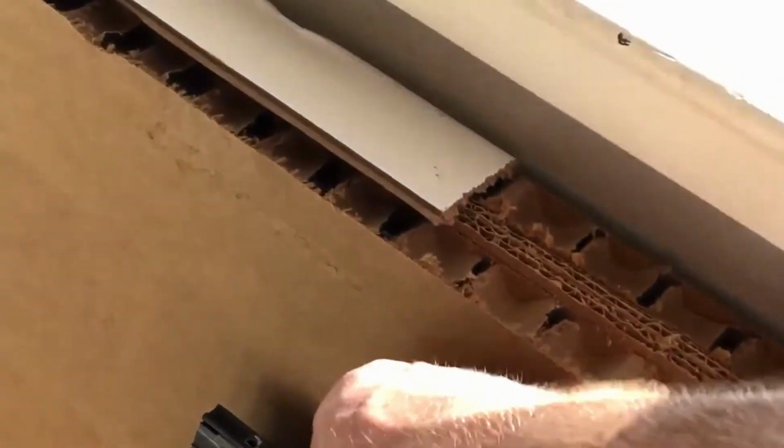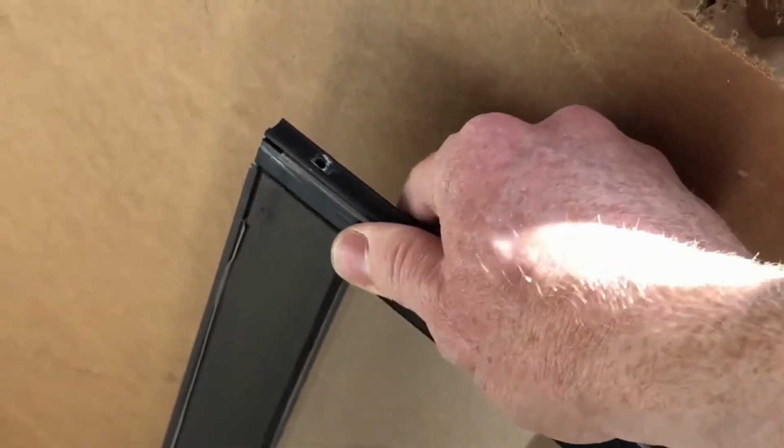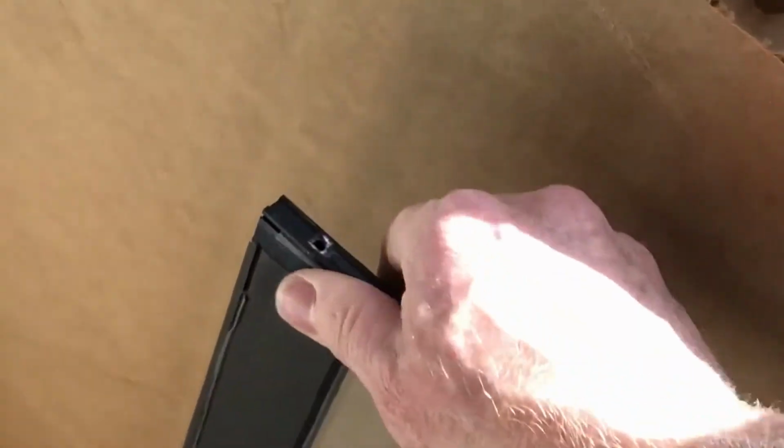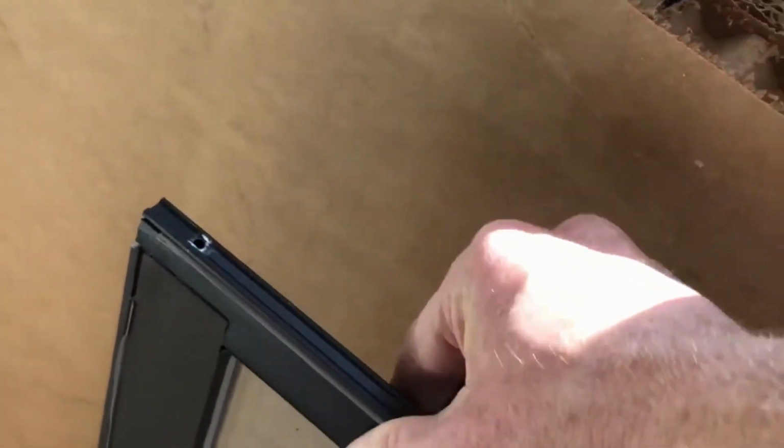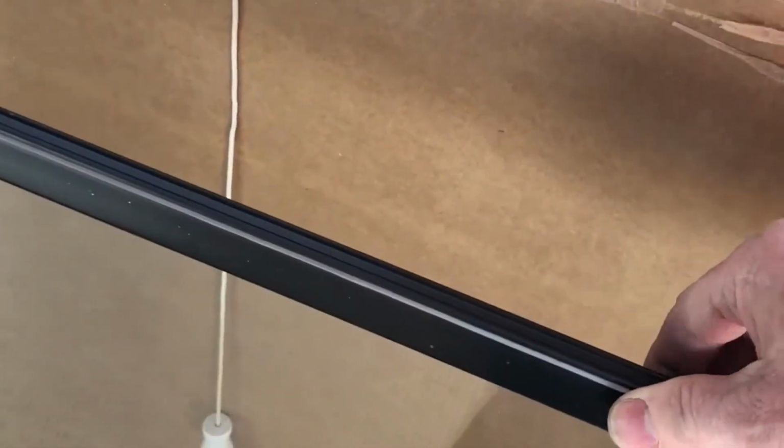This has presumably been on here for a long time, so you just want to wiggle it back and forth to kind of loosen it up. It's usually held together by a little glue, so I'm going to gently wiggle and apply pressure to lift it up. Because I've got one hand free, I'm going to have to set down the camera.